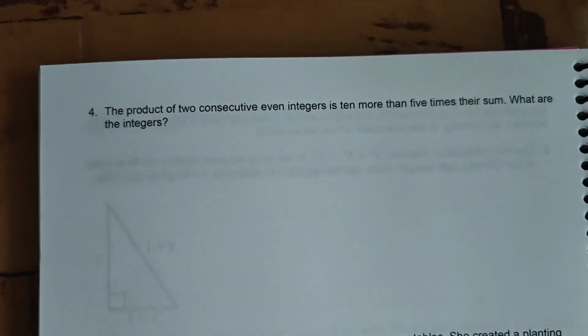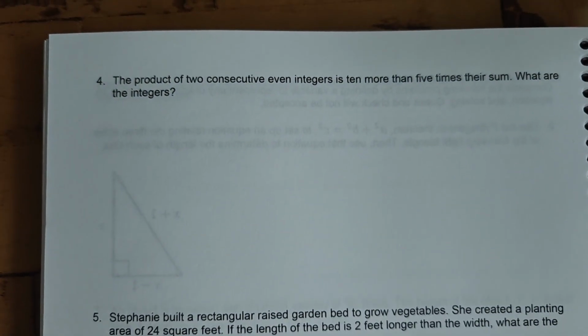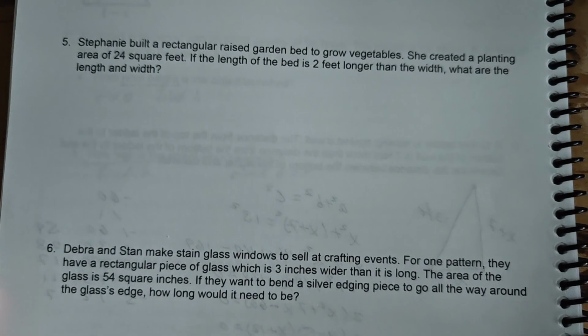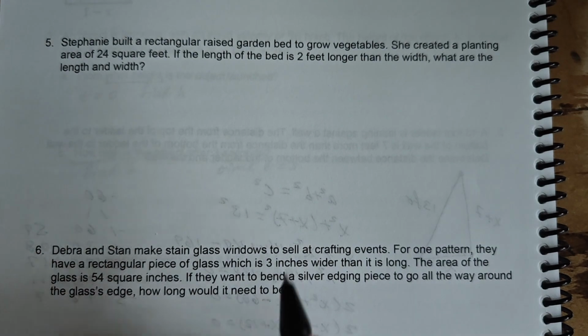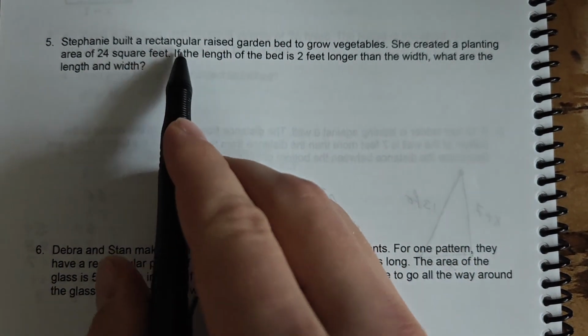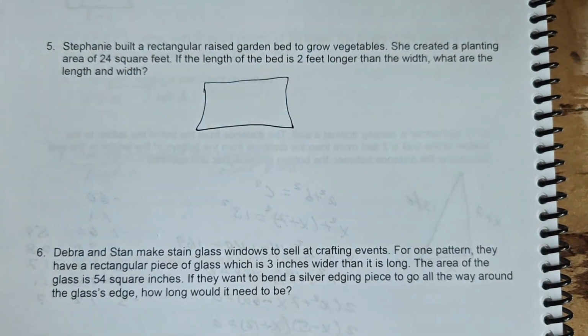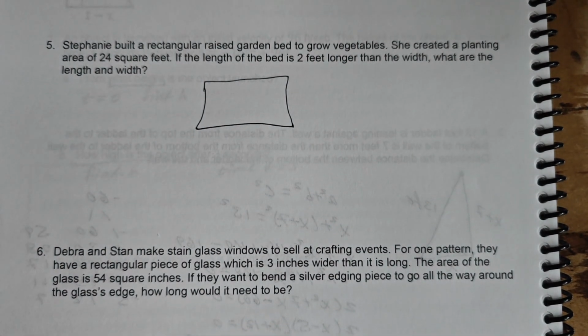We have a few problems on the back. Product of two consecutive even integers. Somebody builds a rectangular raised garden bed to grow vegetables. Whenever you can, draw a picture. So there's a rectangle with an area of 24 square feet.